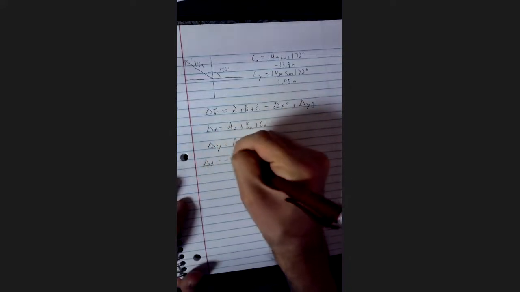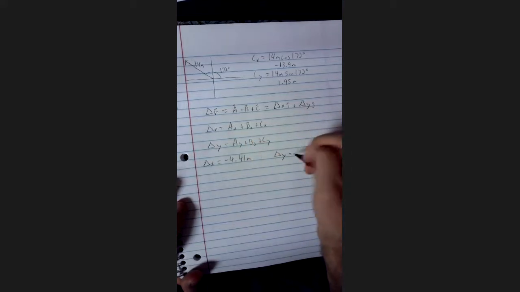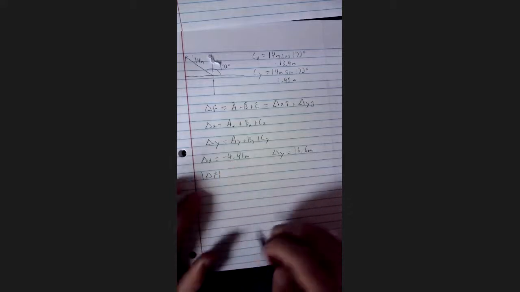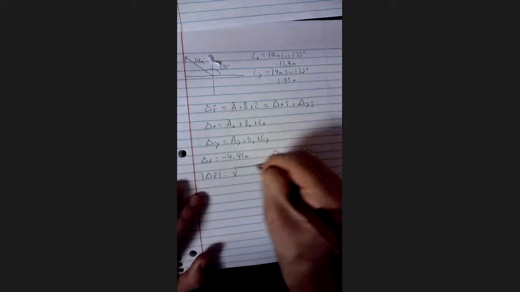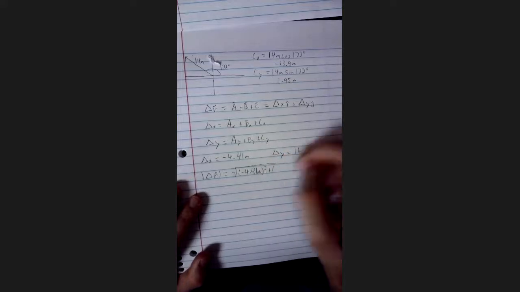So our delta x then is negative 4.41 meters. And our delta y is 16.6 meters. Now, just like in the last video, we were given these vectors in terms of magnitudes and angles from the positive x-axis. So we should also write our answer in that form. So we can write the magnitude of our displacement using the Pythagorean theorem. So this is the square root of the x part squared plus the y part squared.